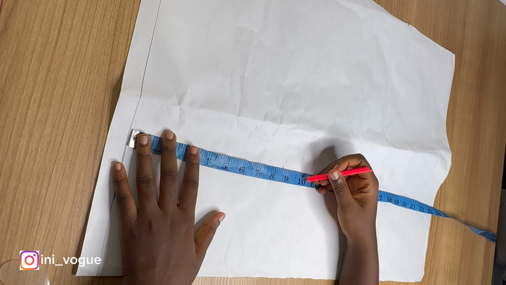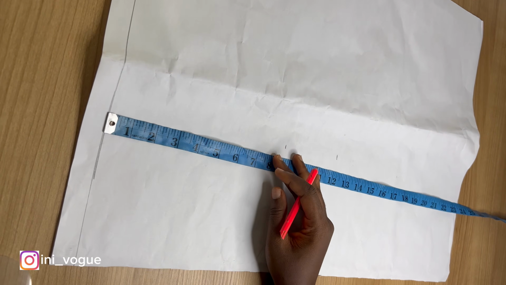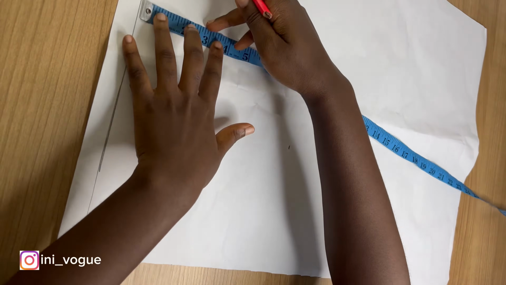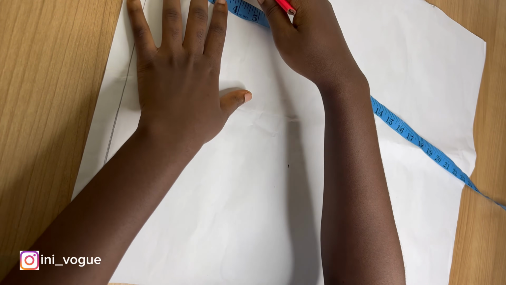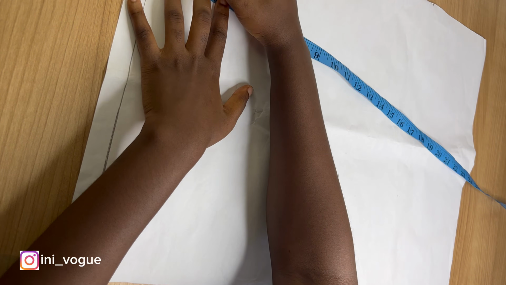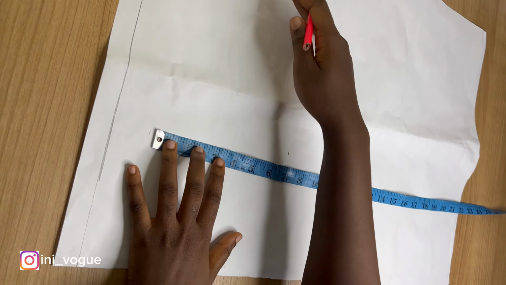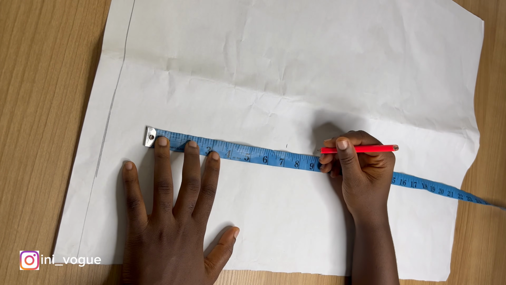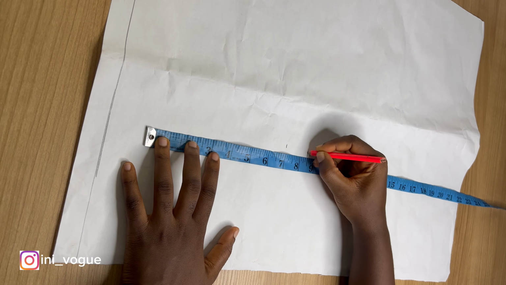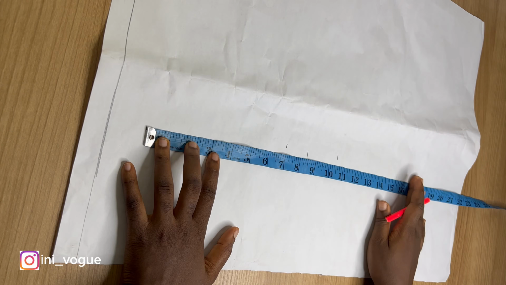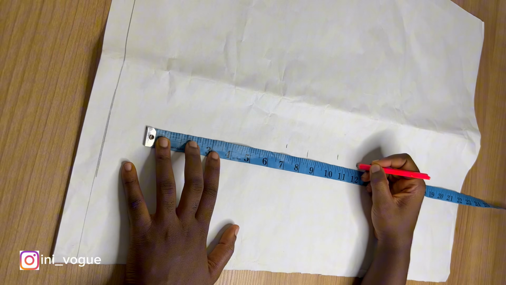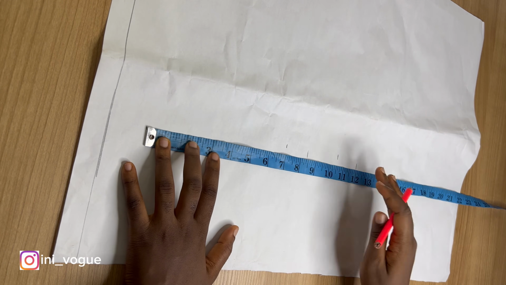So not long after, I realized I should have marked my elastic waistband case first. So I'm going to be making use of about 2 inches for my waist band before I start taking any measurement on this paper. So just ignore the marks I made earlier. Now from that 2-inch point, I'm going to start taking my measurements, and I'm taking my hip point and my crotch depth measurement, which is 12 inches.